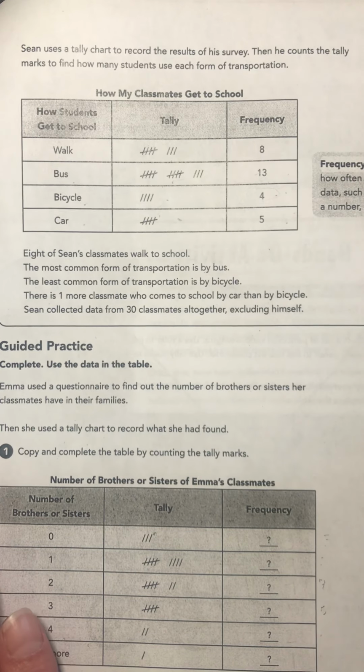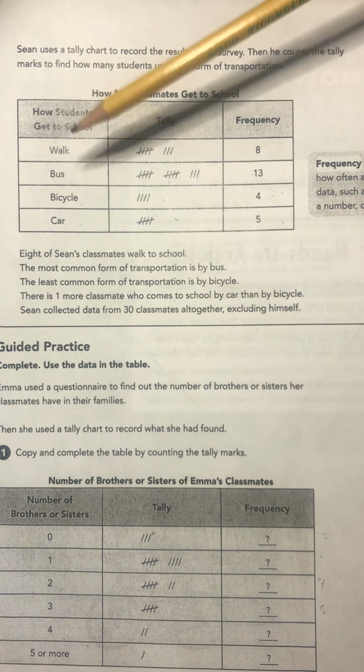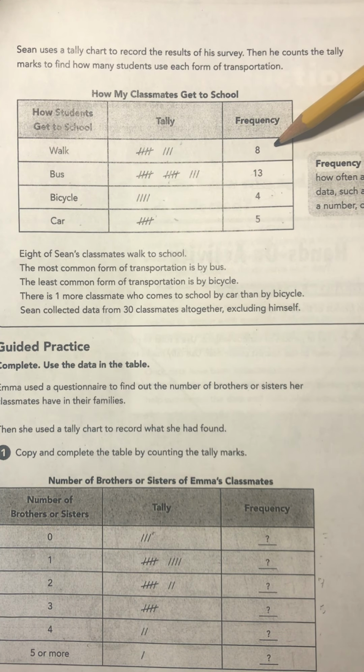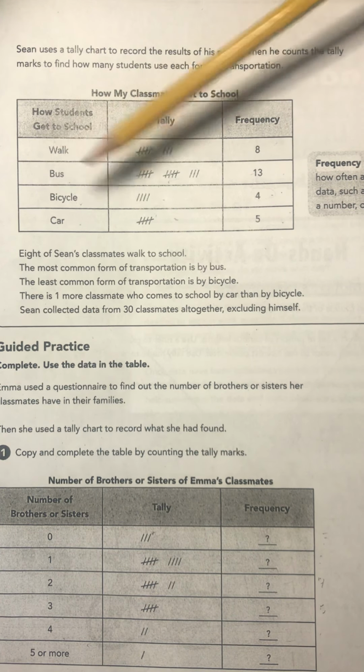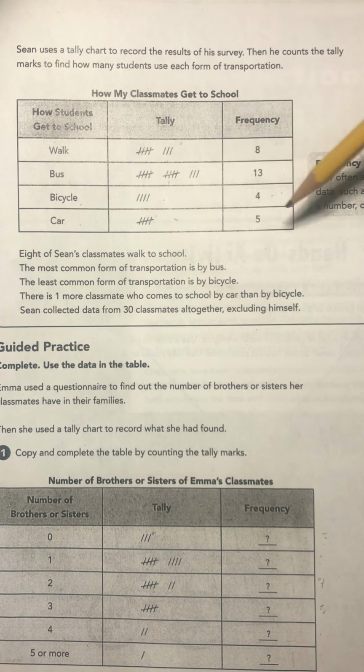Okay, here we go. Sean uses a tally chart to record the results of his survey, and then he counts tally marks to find how many students use each form of transportation. For example, how many students walk? There would be 8. And then they just bring the frequency on over here as a number. Bus, 13. Bike, 4. And car, 5.